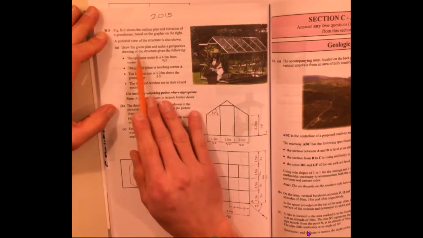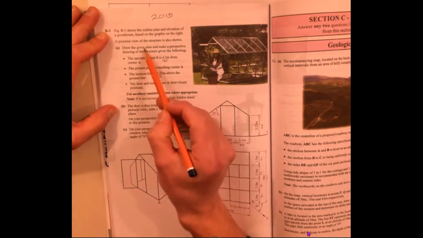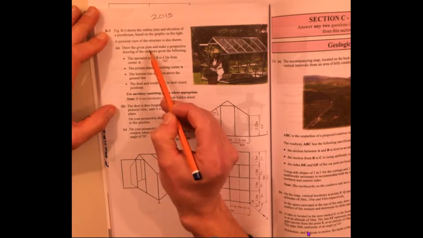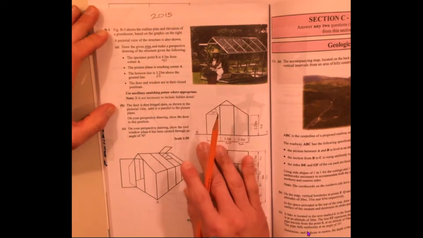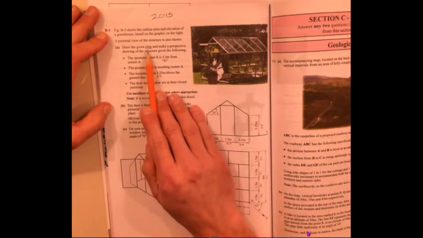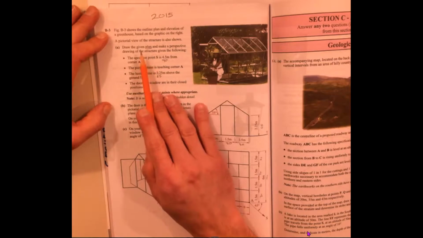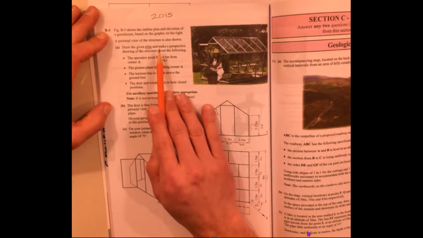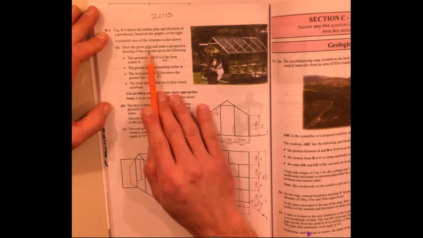Now, this statement is extremely important. It says draw the given plan. It didn't say anything about drawing an elevation. In other words, you don't have to draw the elevation. They don't want you to draw the elevation. It's not needed, and it'll only waste time. So always keep an eye out. What are they telling you to draw? If they said draw the given plan and project an elevation, that'd be totally different.